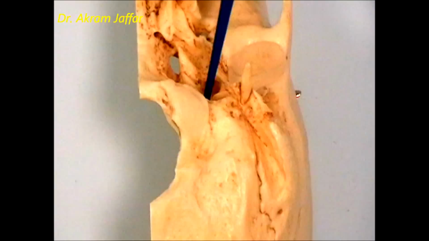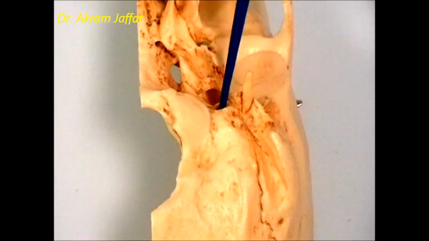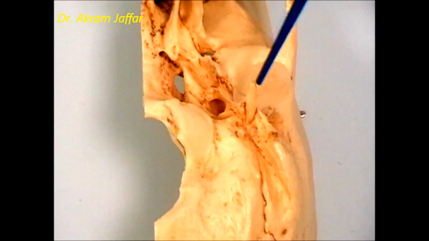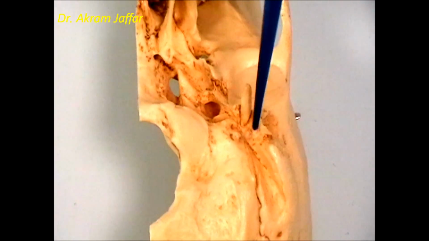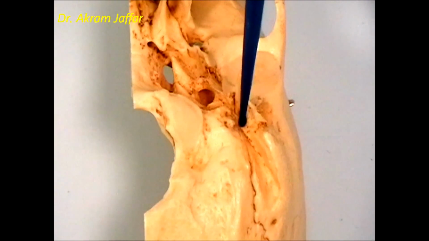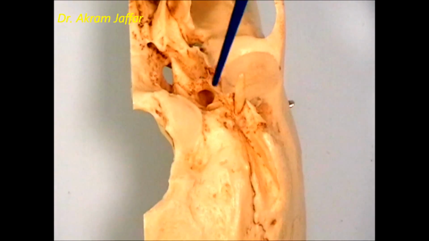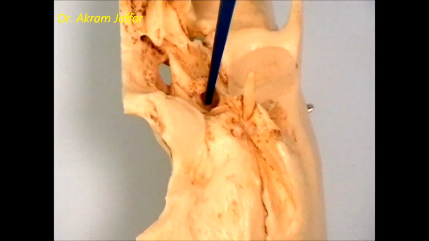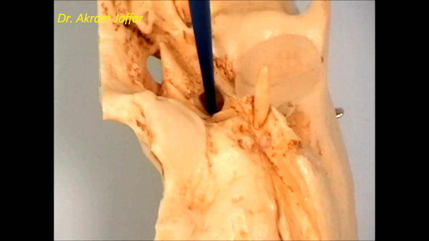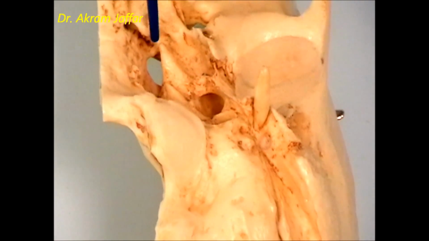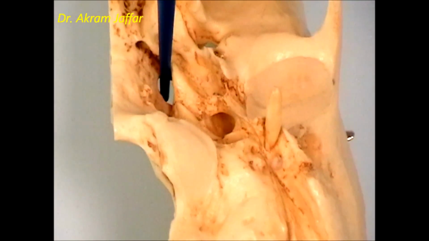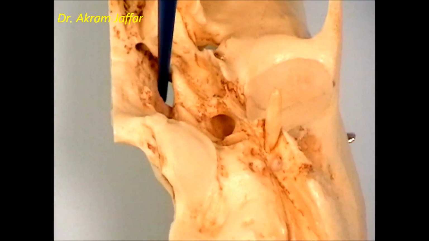Here we have the jugular foramen. It's rather a big foramen here. And between the styloid and mastoid processes is the stylomastoid foramen. In front of the jugular foramen is the carotid canal. So this is the carotid canal. And at the tip of the petrous temporal bone is the foramen lacerum here.